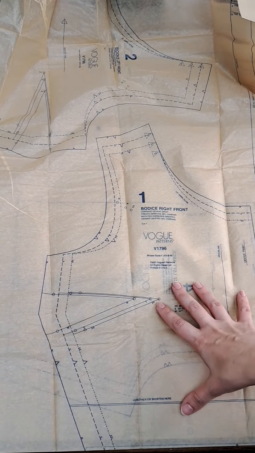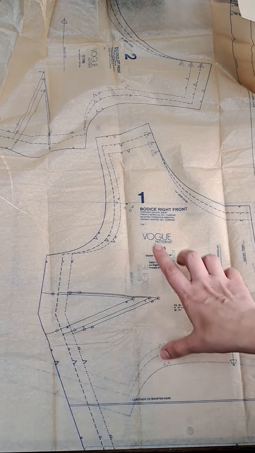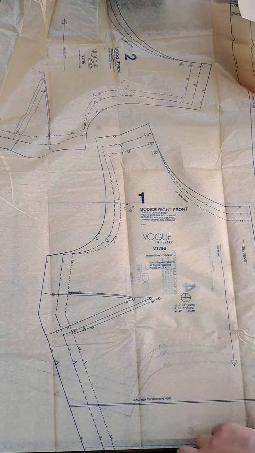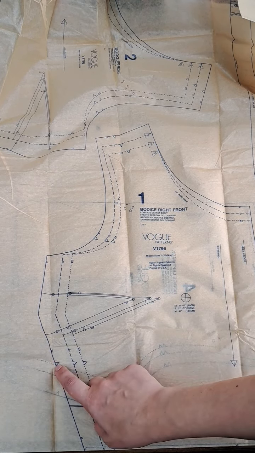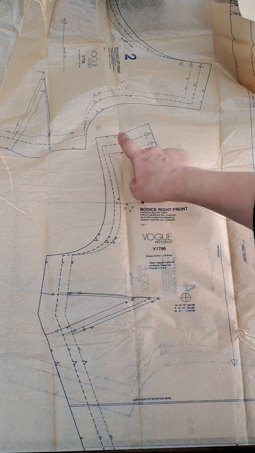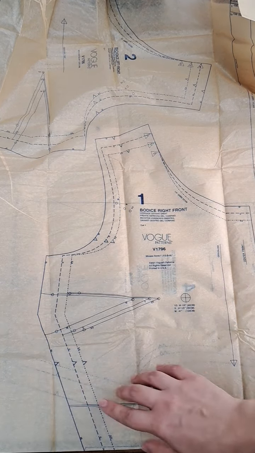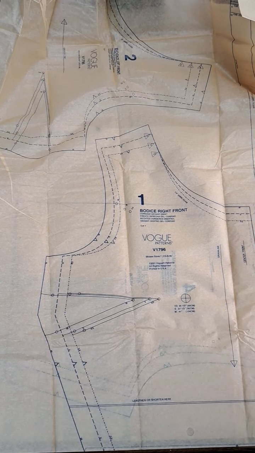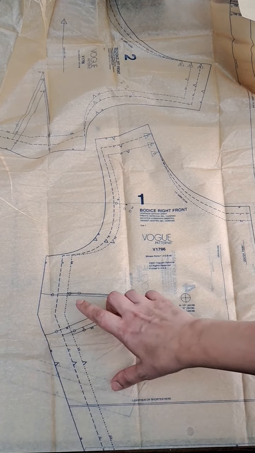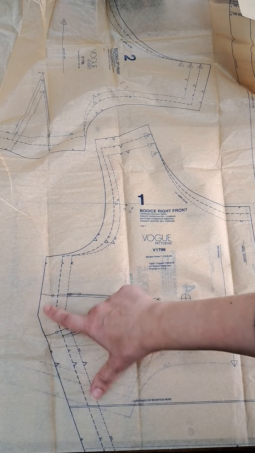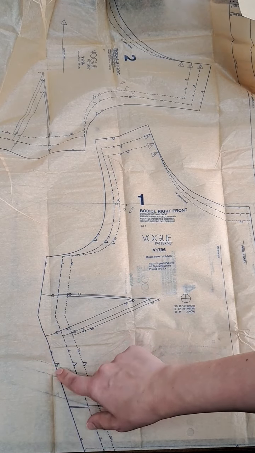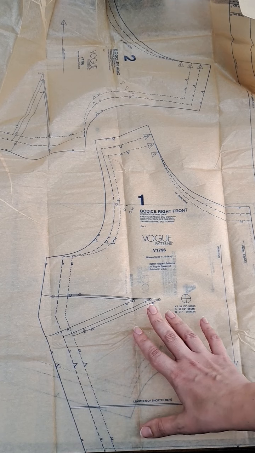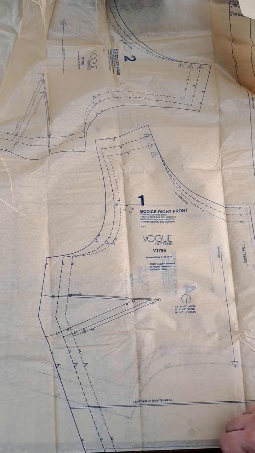Here we've got a fairly typical bodice front piece with lovely examples of both notches and darts. So your notches are these small arrow-shaped markings around the perimeter of the pattern piece. Their purpose is to help you to match up one piece with another. So the back bodice piece will have an equivalent notch along its edge that you would match up as you're sewing this side seam to keep everything even, balanced and in its correct place.